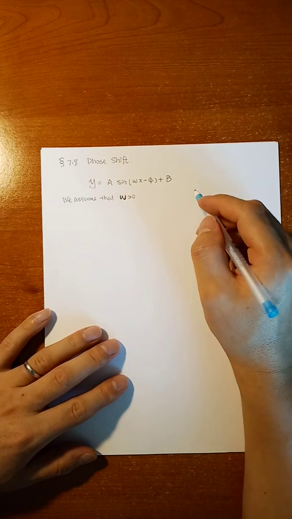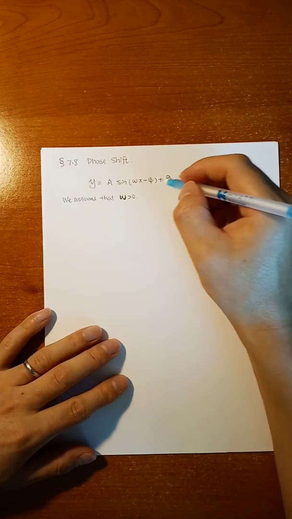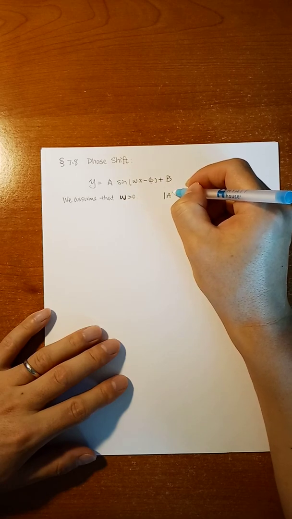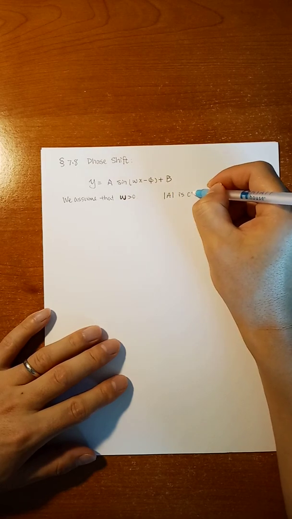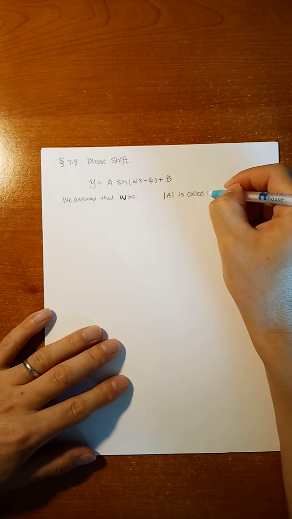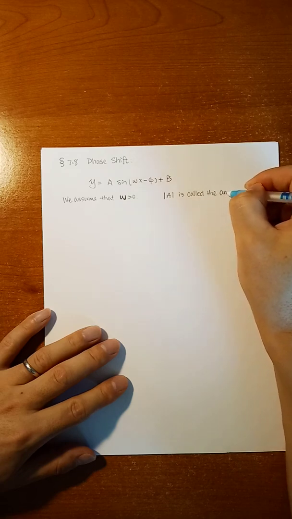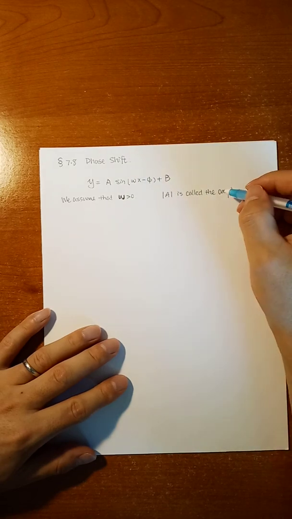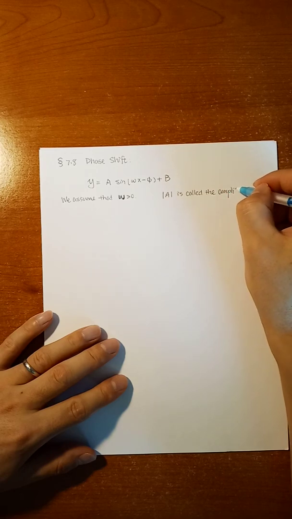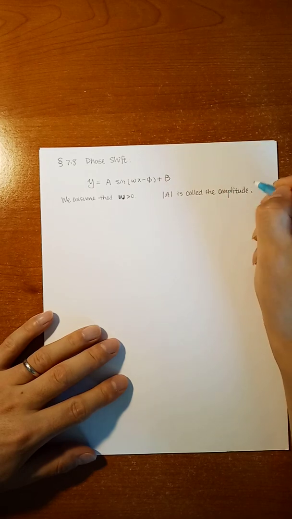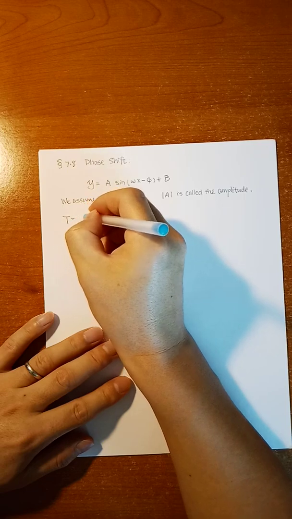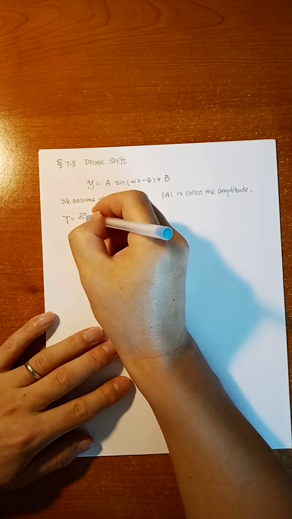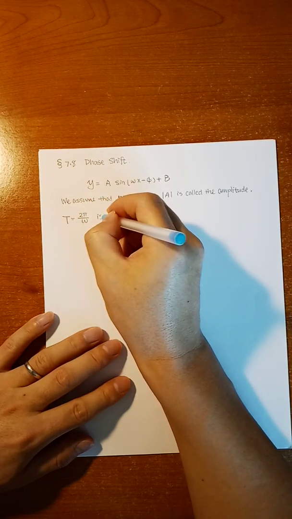Remember that the absolute value of A is called the amplitude, and T, which is 2 pi over w, is called the period.